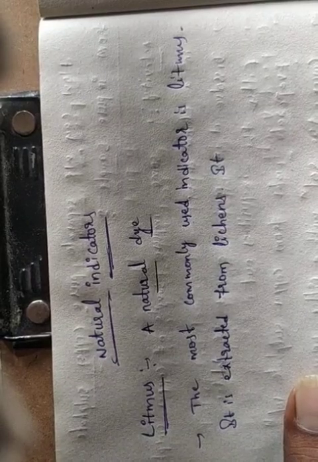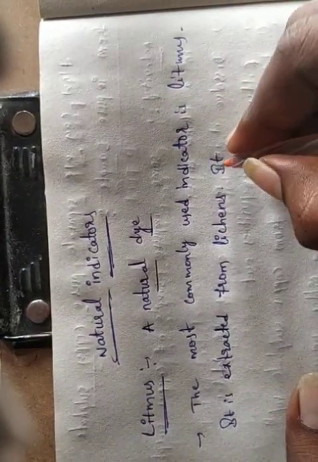It has a purple color in distilled water.